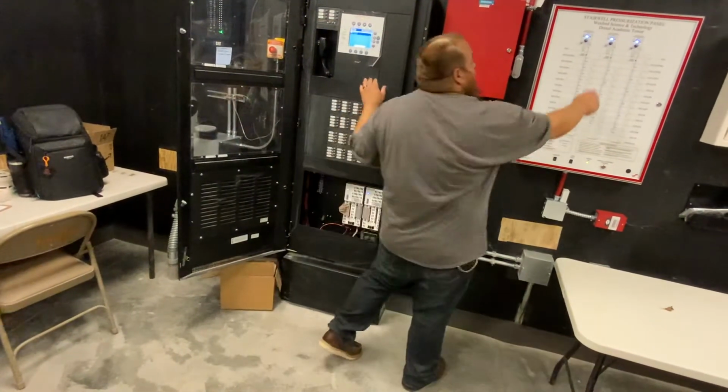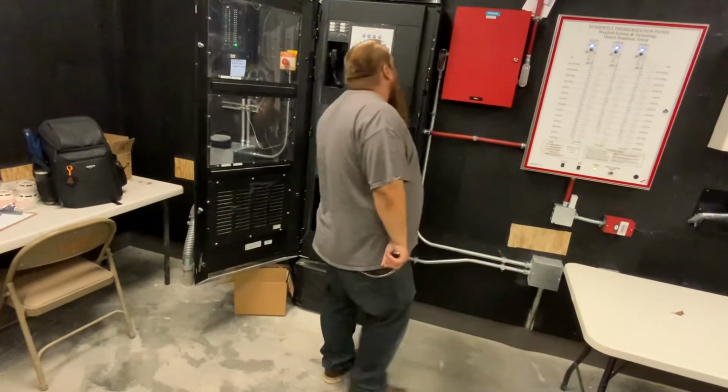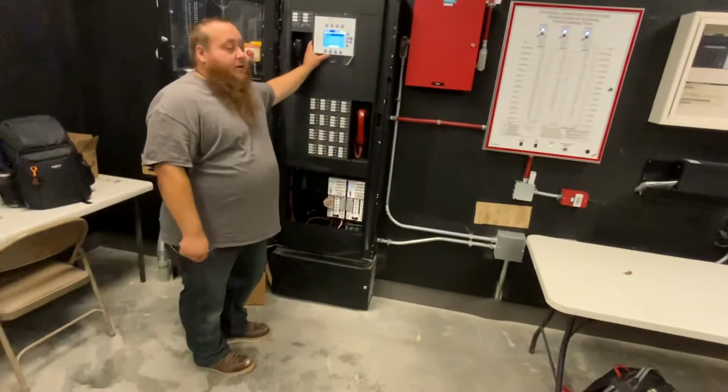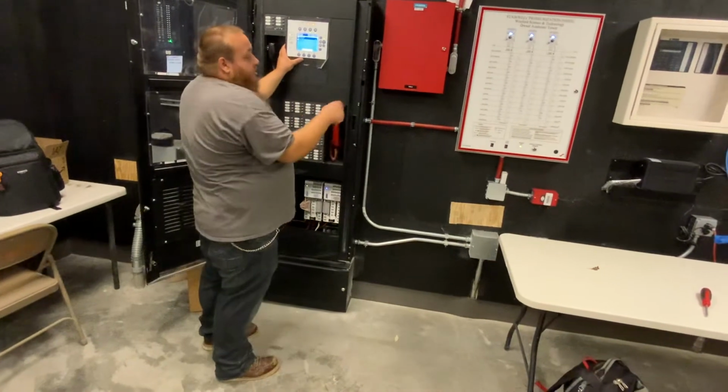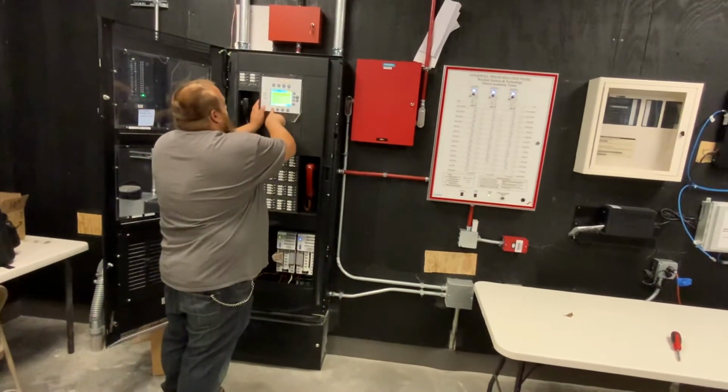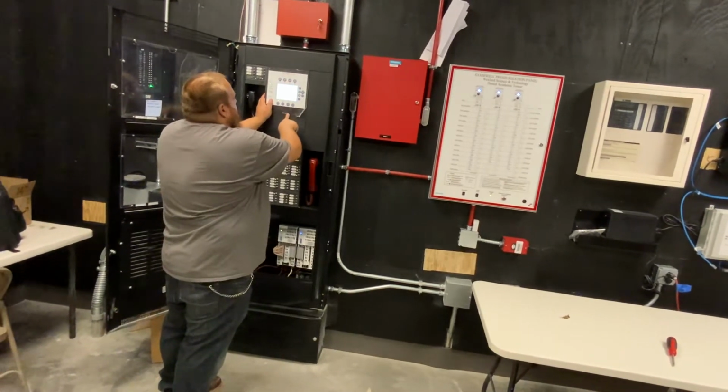Oh man, I forgot. Turn the switch. So you know that it cleared. But the functionality won't happen unless you have the key in when you do a manual activation.